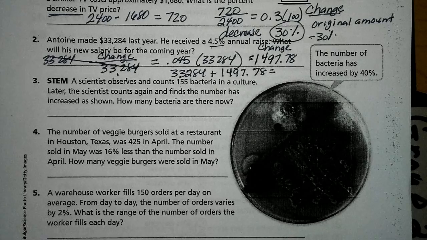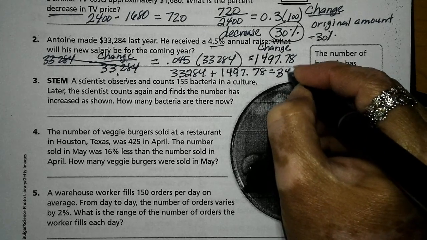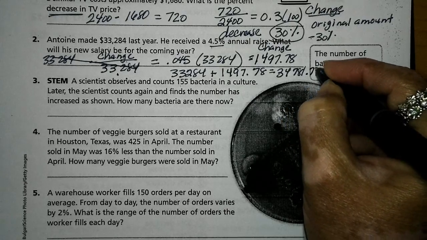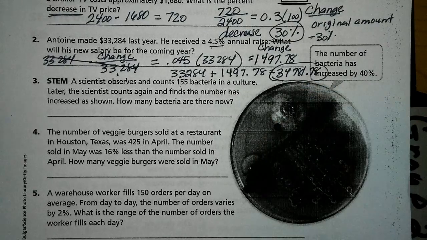I got 34,781.78. Y'all type too fast. 34,000, yep, $781.78. Yes. That is the answer.